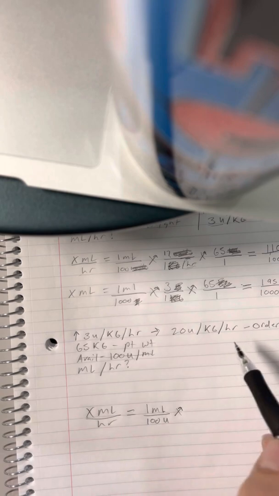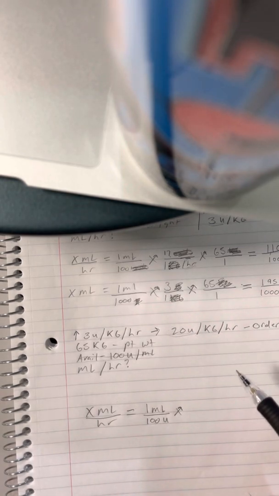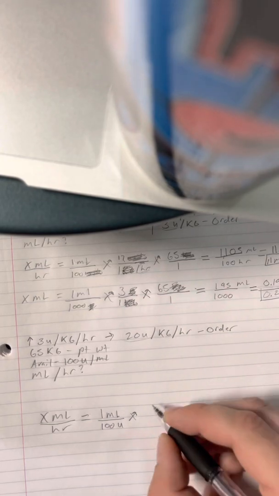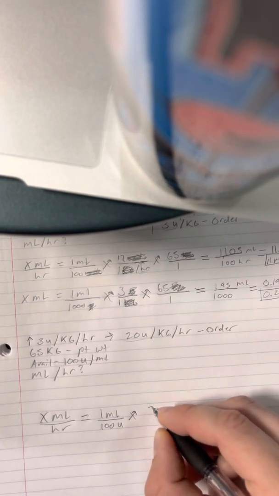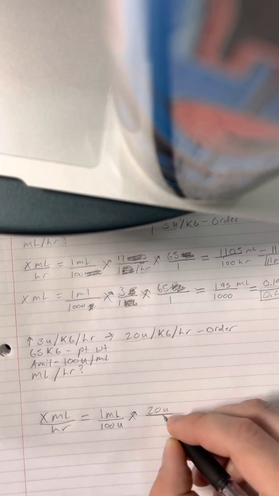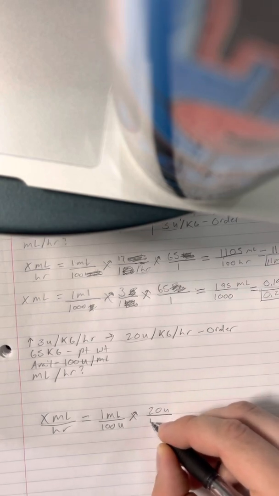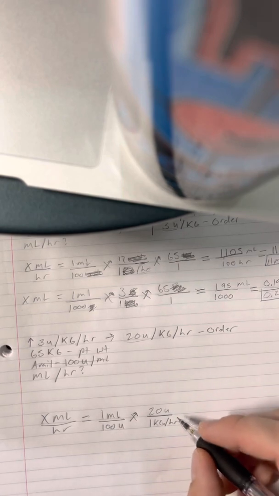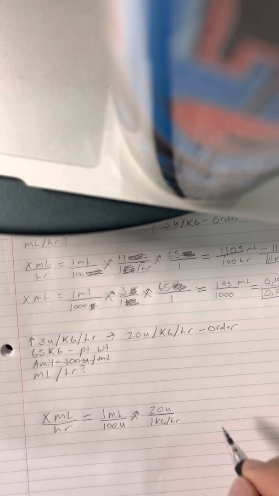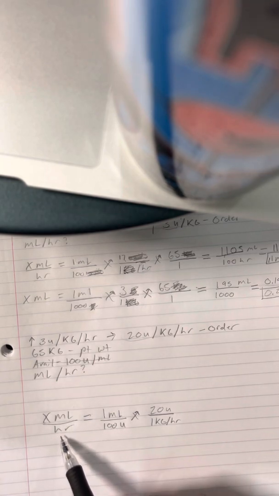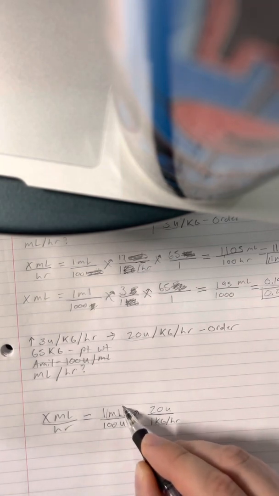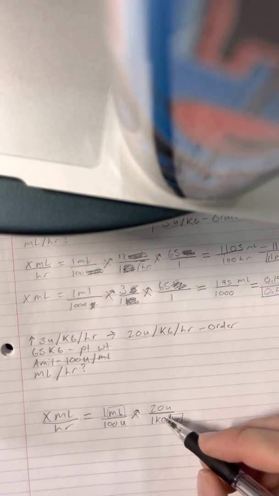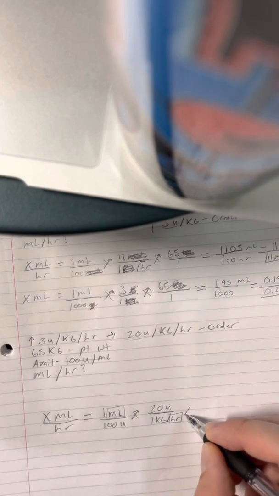We find that right up here in our new order of 20 units per kilogram per hour. So we're doing 20 U over 1 kg per hour. We want to figure out milliliters per hour, so we're going to keep this one right here, and we're going to keep this one right here, which means we need to get rid of the kilograms.